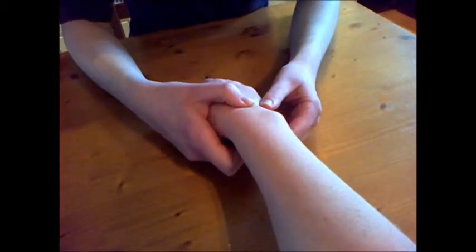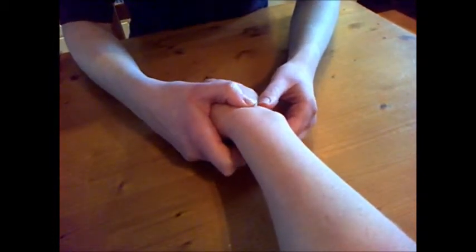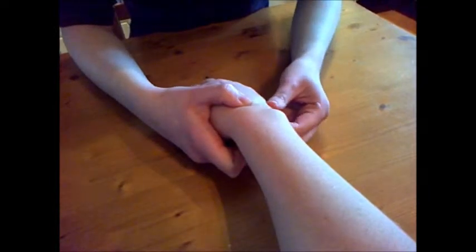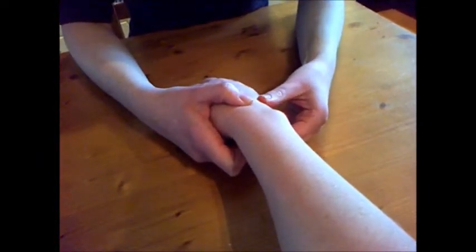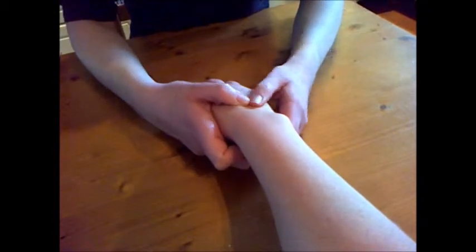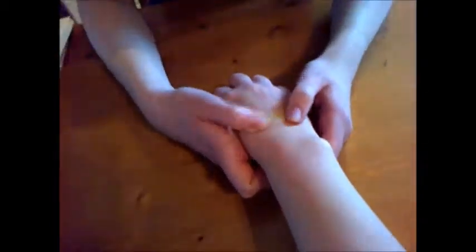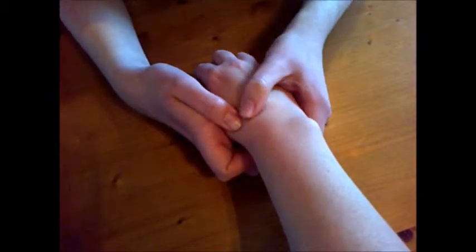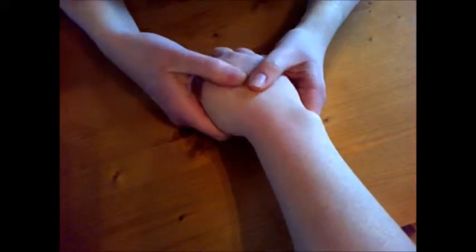Then I'm looking at the triquetrum and the pisiform there, coming up to look at the hamate and the hook of the hamate. And we've got the capitate, trapezoid and trapezium.